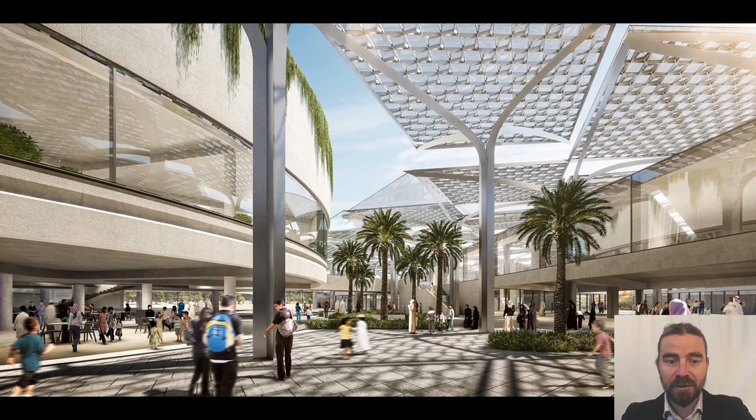Here's a lovely picture of a school of the future. So that would be a place. Yippee.